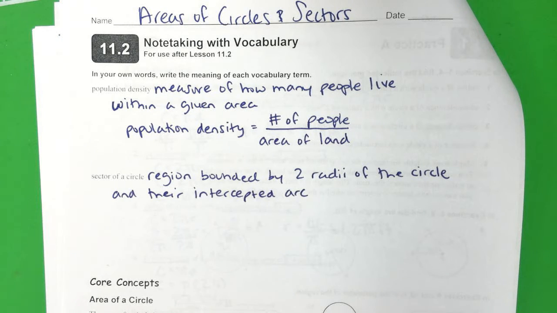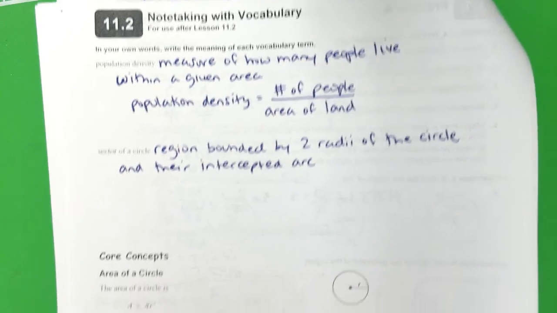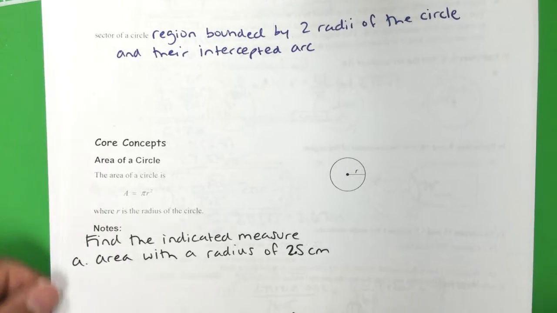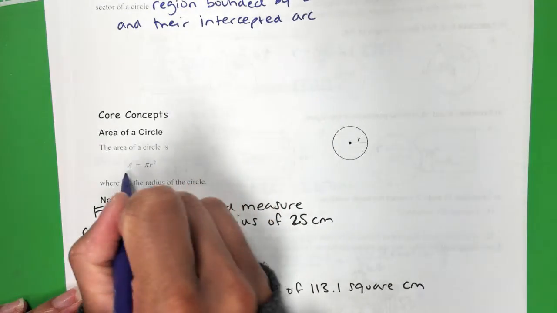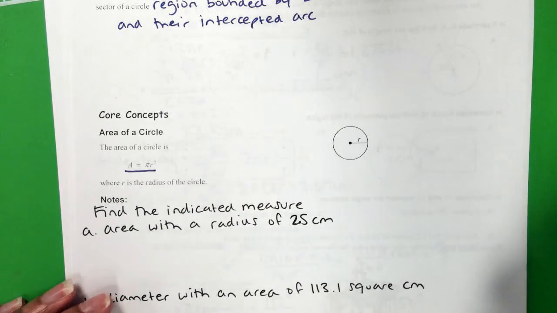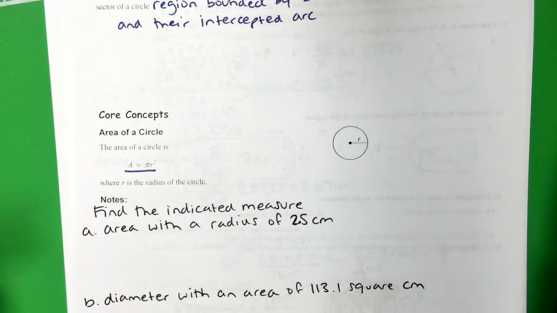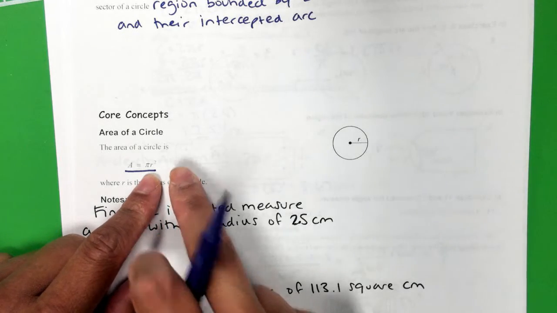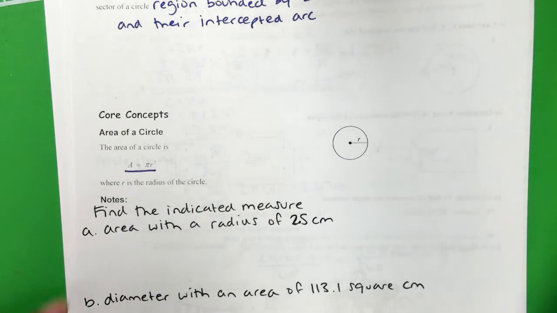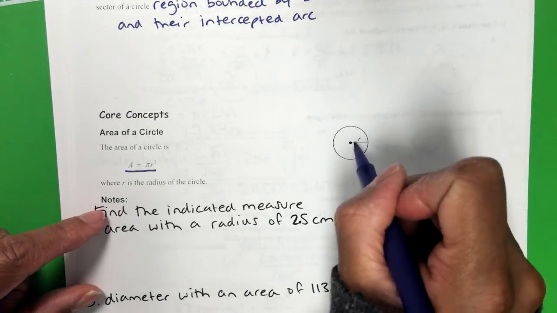More than likely the area of a circle as a whole, and sector of a circle is a good chunk of this section on circles. So our core concept is the area of a circle. And so the area of a circle is pi r squared. So we're taking the radius and we are squaring it. Unlike circumference where we multiply it by 2, this is where you're going to take r squared and multiply r times r in this case.